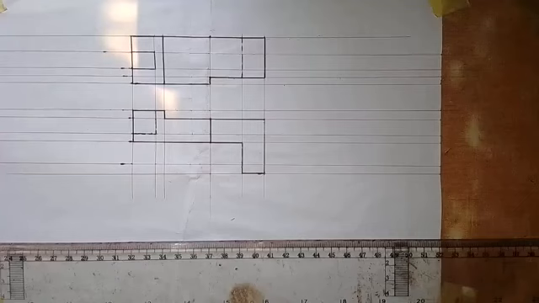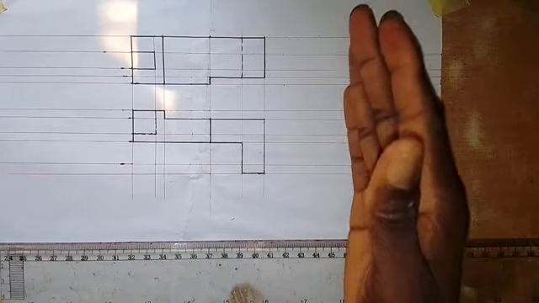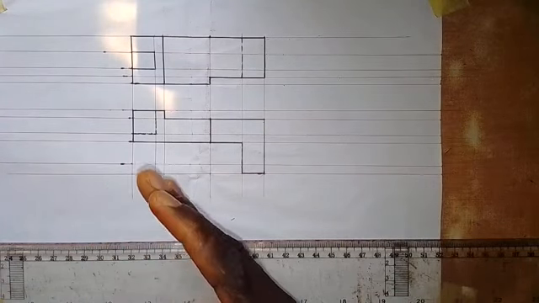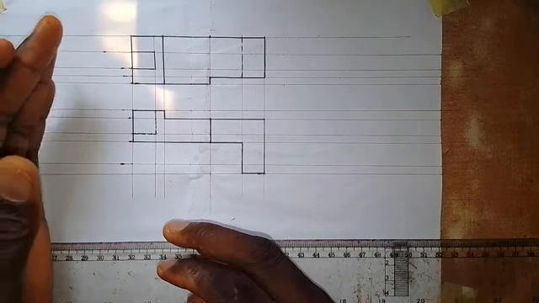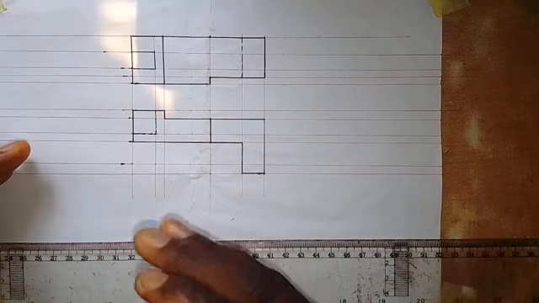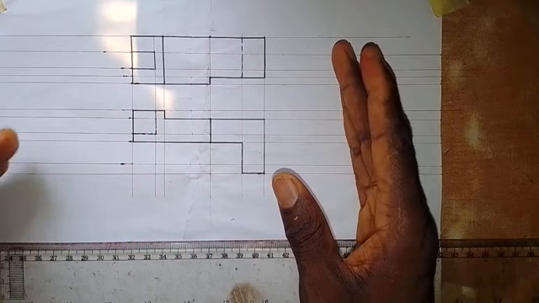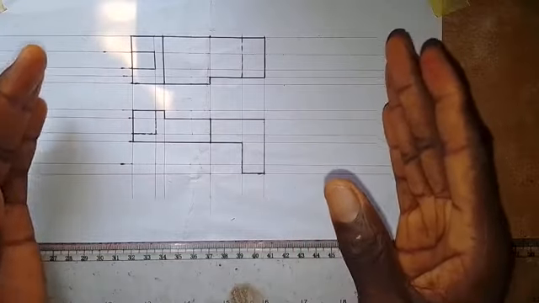Welcome back to my channel, and here we are going to draw the end elevation, and we are starting with the right end elevation. When it comes to the third angle projection, the right end elevation will be drawn on the right side of the front elevation, unlike in first angle projection, in which the right end elevation will be drawn on the left side of the front elevation. But in the case of the third angle projection, we draw the right end elevation on the right side of the front elevation, and left end elevation will be drawn on the left side of the front elevation. That's for the third angle projection.